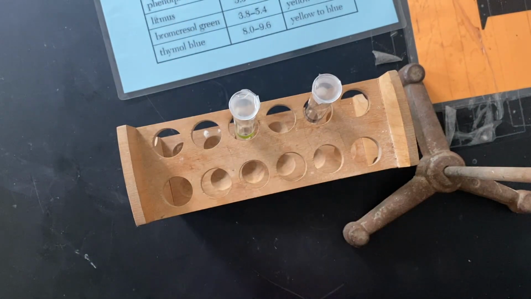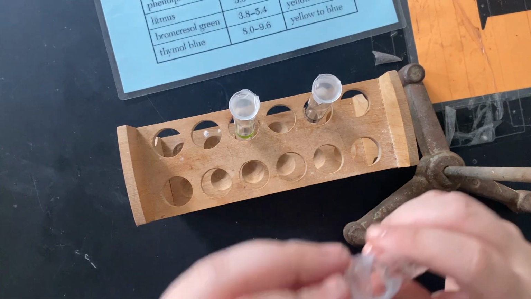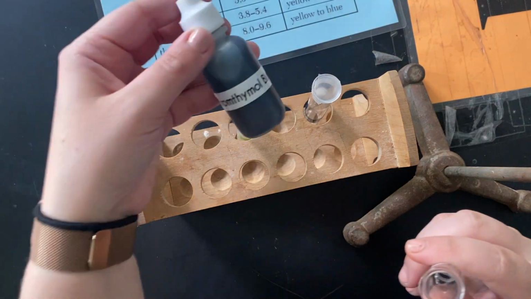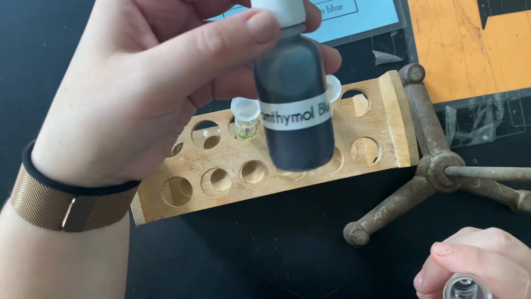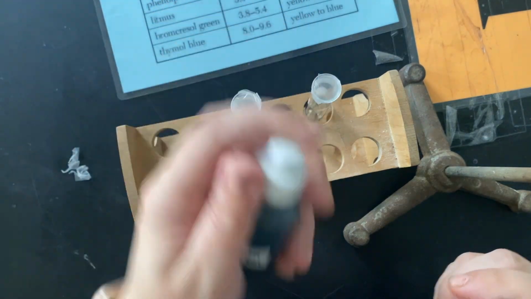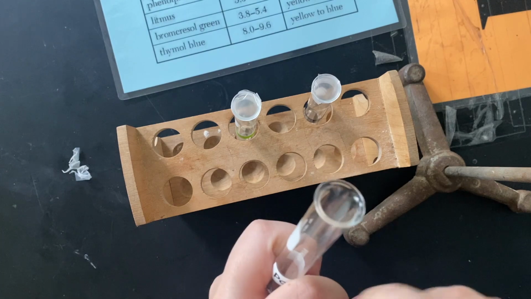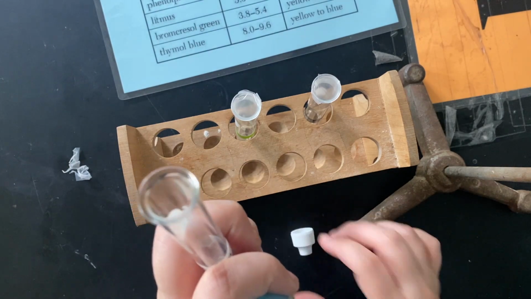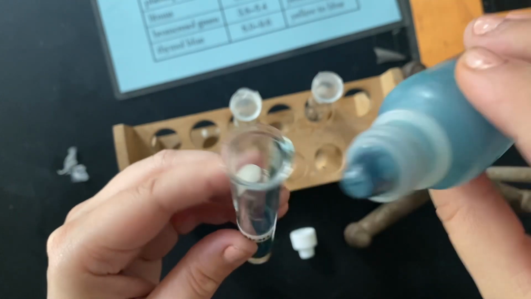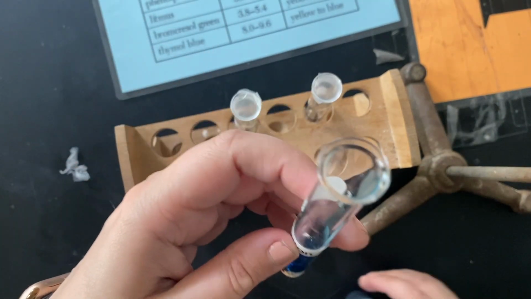Potion number 1, it tells us we need to use bromocresol green. So we're going to just peel off the parafilm. We're going to use the indicator that, not this one, this is bromophenol blue. We're going to use the bromocresol green one. And when we do this, we only need 1 or 2 drops.